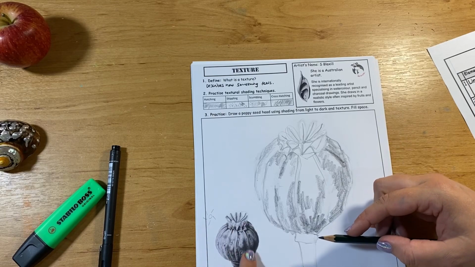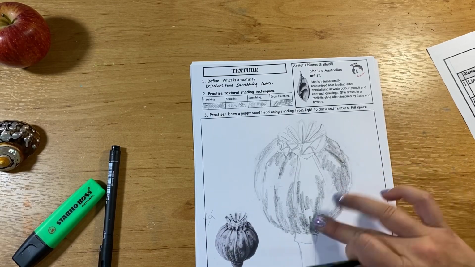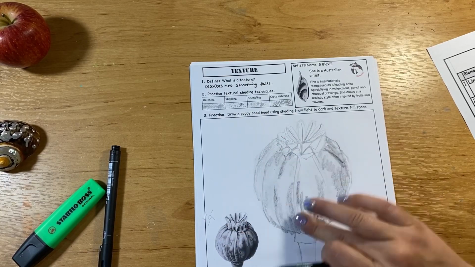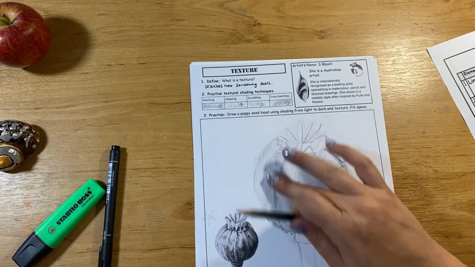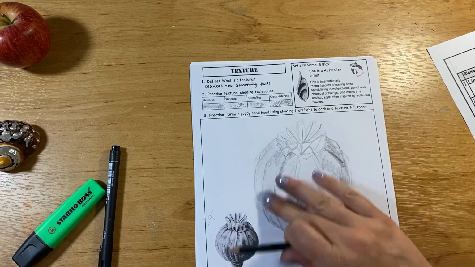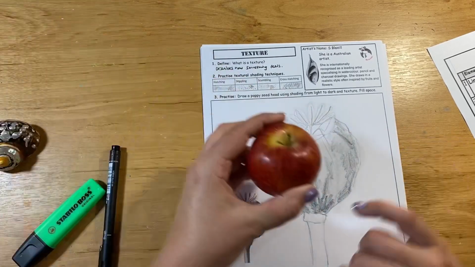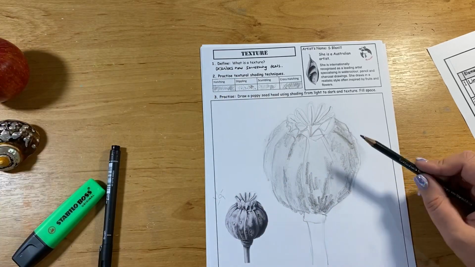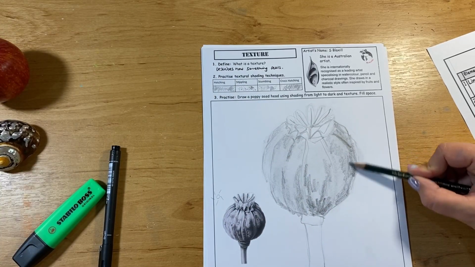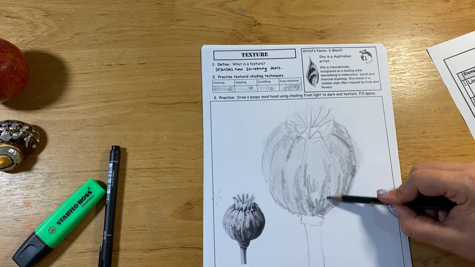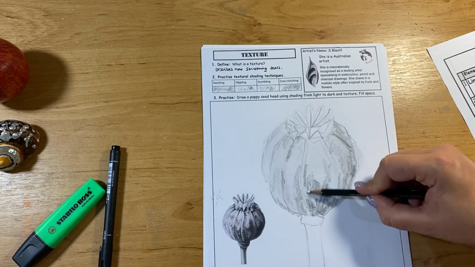So really, I can't see any white on this one. So I'm going to be using my blending finger again, just to blend over it, so I'm getting rid of all of the white. I don't really think there's a shiny spot like there was on the apple. So the focus of this drawing, don't forget, is texture. So you don't want it to look too smooth.